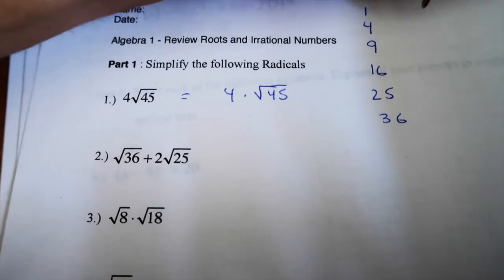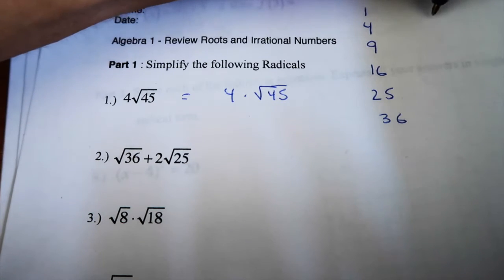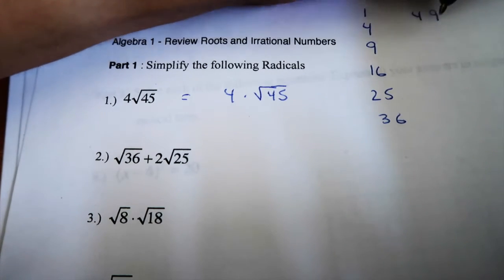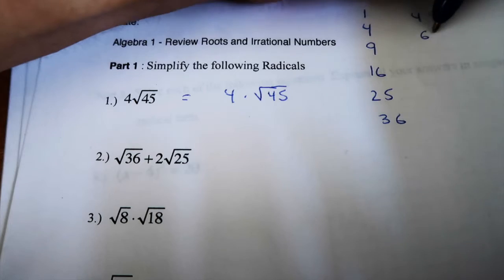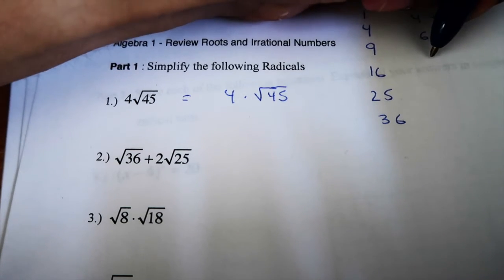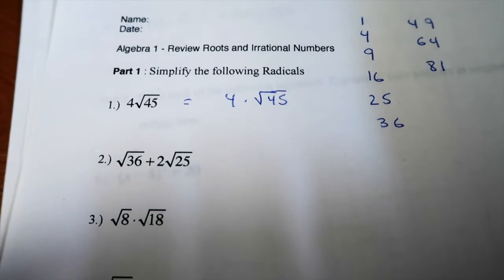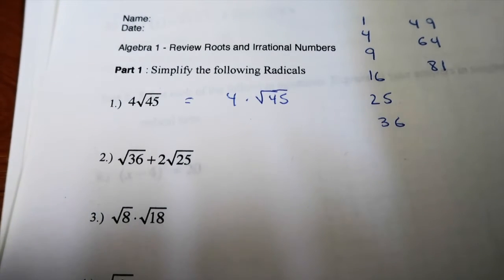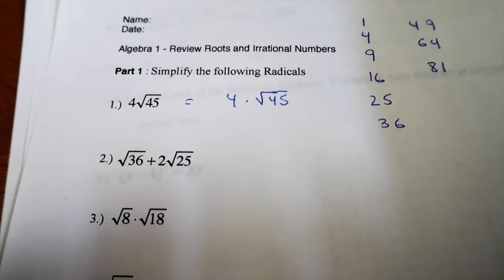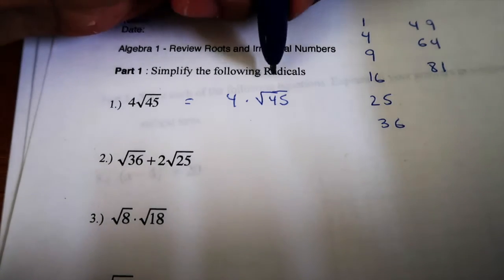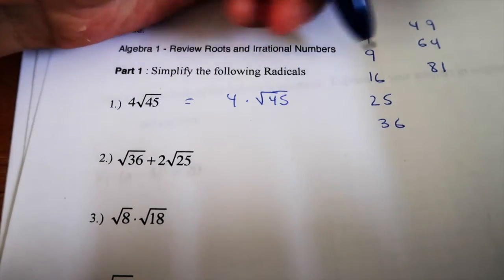36, 7 squared 49, 8 squared 64, 9 squared 81. So I'll stop right there. So I'm looking at my perfect squares and I see that 9 times 5 would equal 45. So the greatest perfect square would be 9.